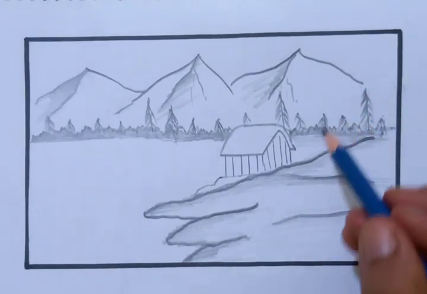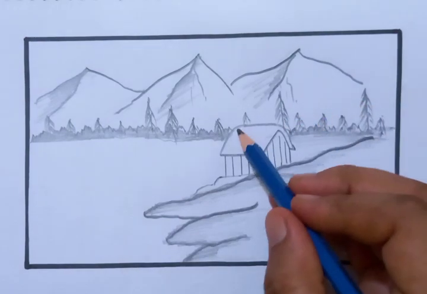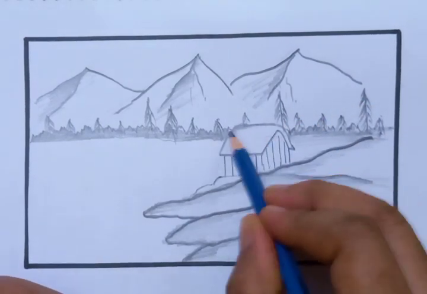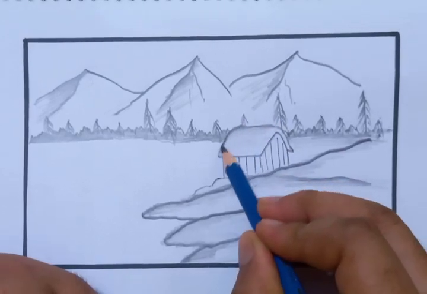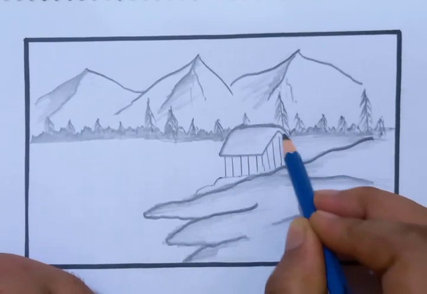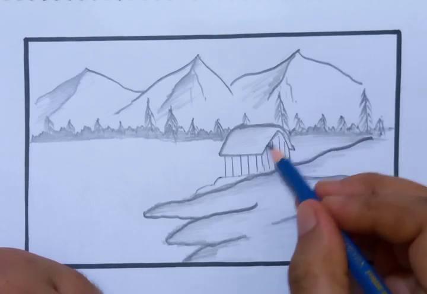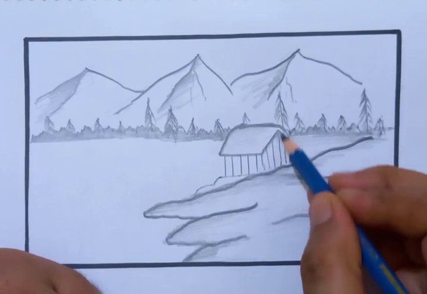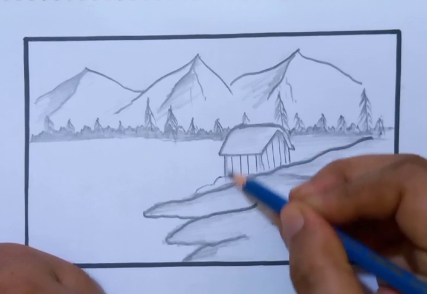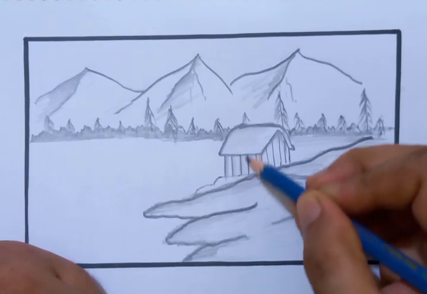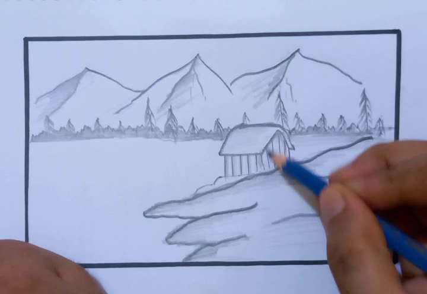Okay, all right, so for this pitch roof we're going to put a little bit more shades. Okay, and for the lower portion we're just putting a few shades to the graphics of the log cabin.